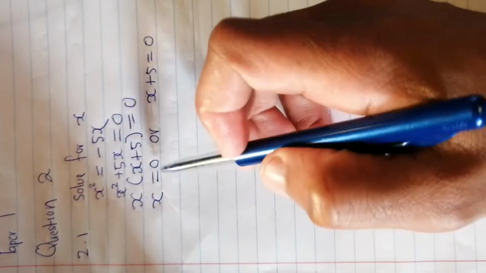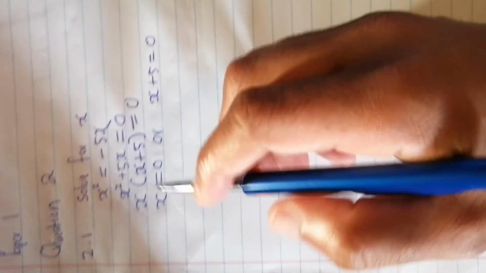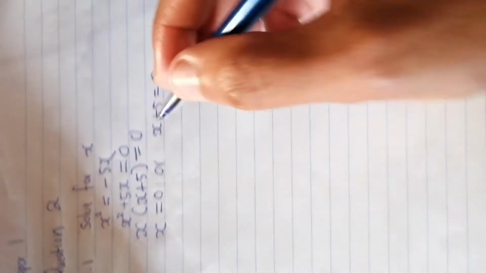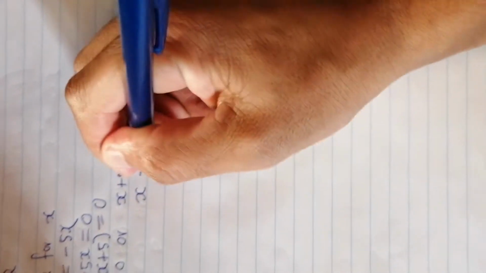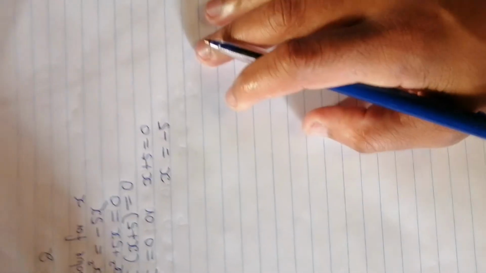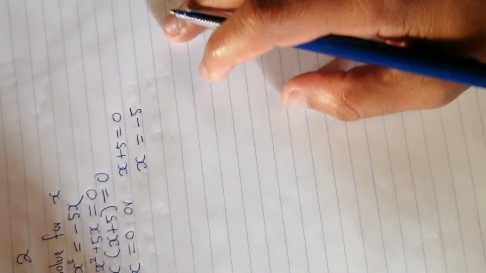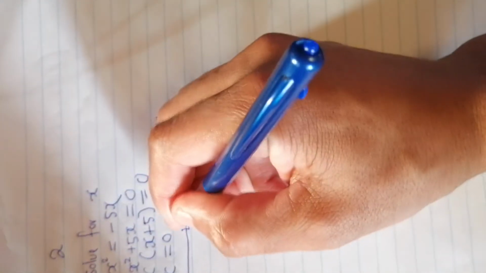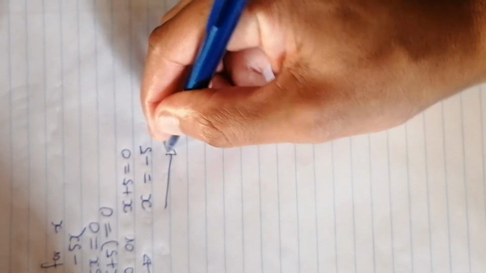For this side, we already have a definition of x, which is x is equal to 0. But for this side, we don't have an actual definition of x, but we have a definition for x plus 5. So we need to do something with the 5 in order to have an answer which says x is equal to. So we'll take the 5 over, and this becomes negative 5. So we have x is equal to 0 or x is equal to negative 5.